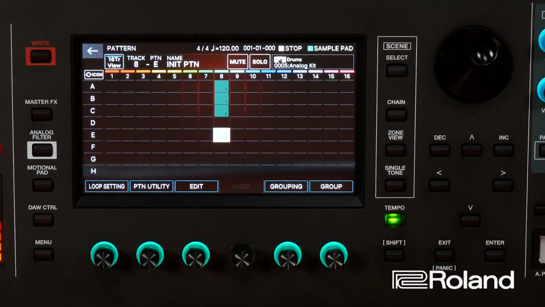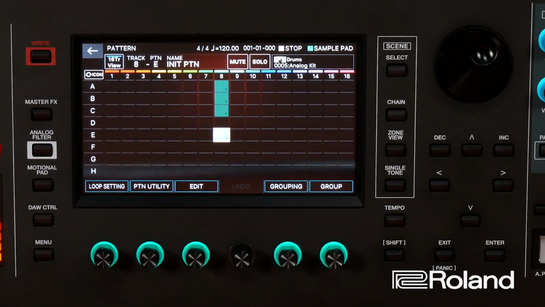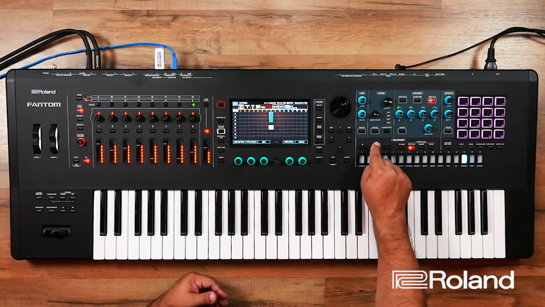In the previous videos, we've been working on drums inside the Fantom sequencer. And in the last video, we created this drum pattern using real-time recording in combination with TR-Rec. Take a listen.